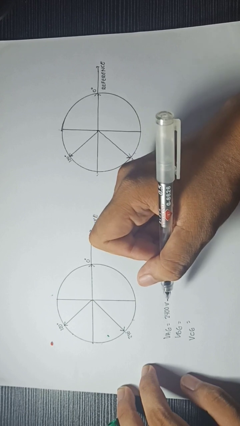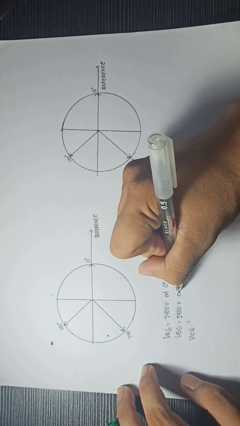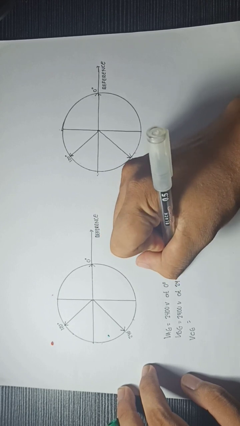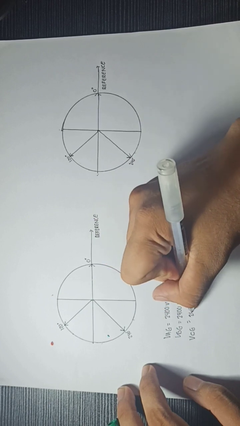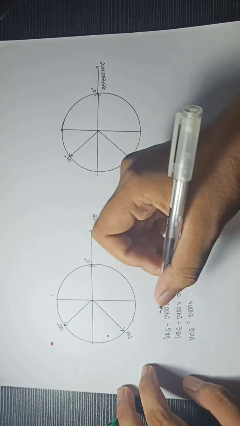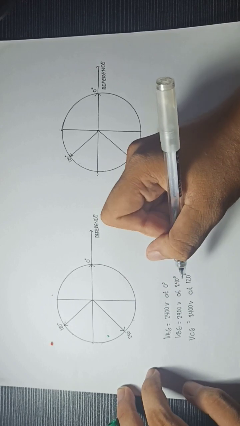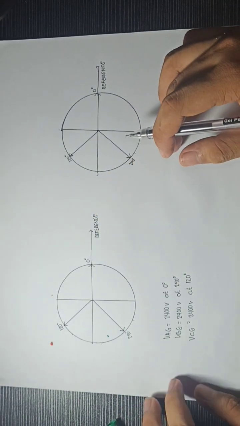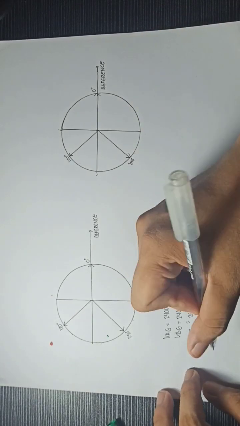For VBG, also 2400 volts at 240 degrees. And VCG, 2400 volts at 120 degrees. So this is a balanced three-phase voltage setup.